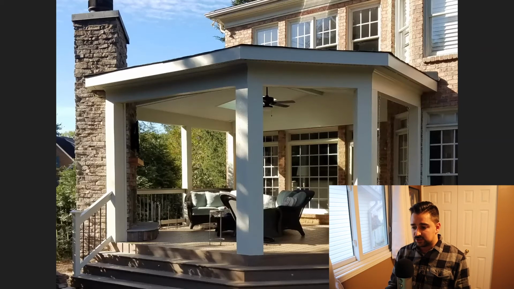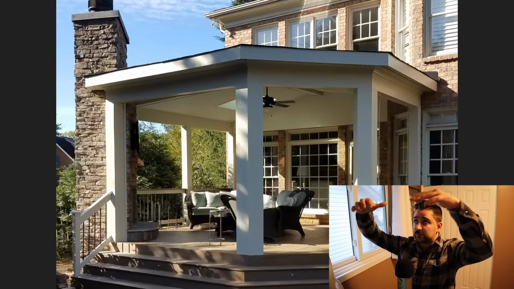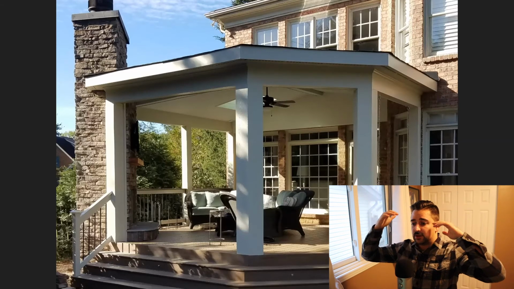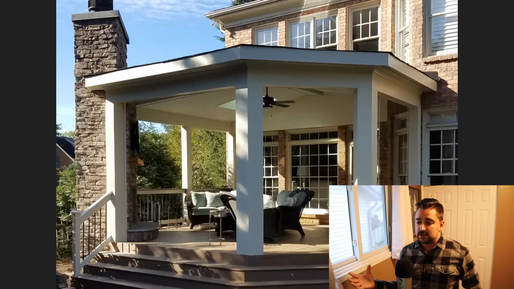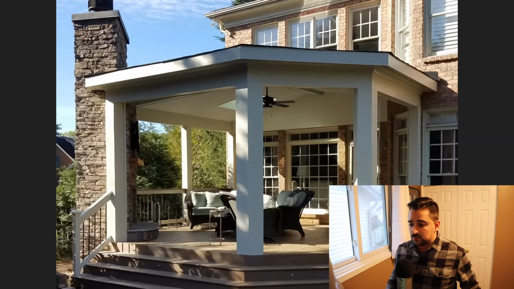This is the covered porch, the covered patio. It's right off the house. So you come out the patio doors, the roof line's attached right to the side of the house. You come out, it's just like you're walking in another room. Especially if this is a closed-in room.